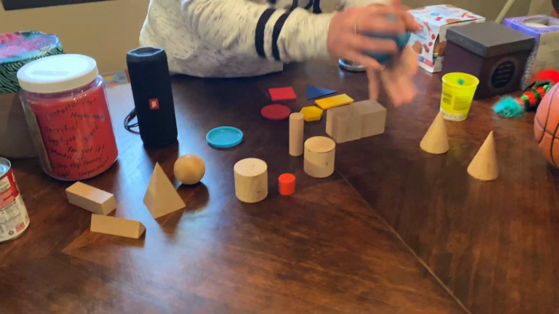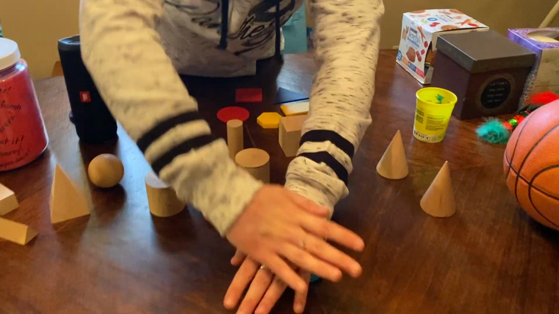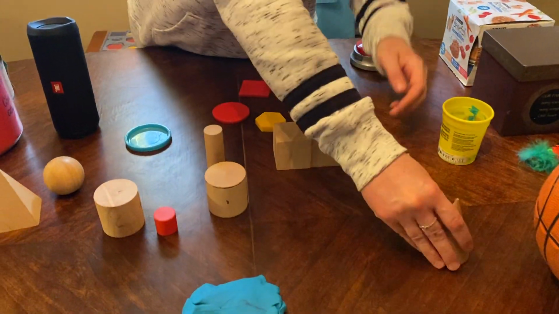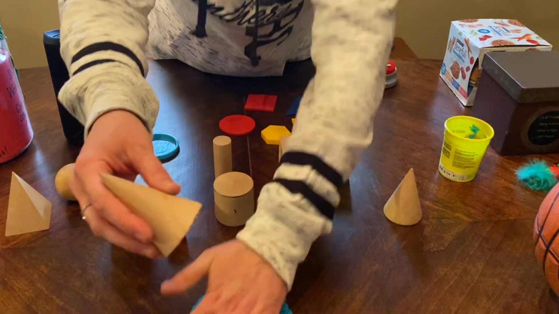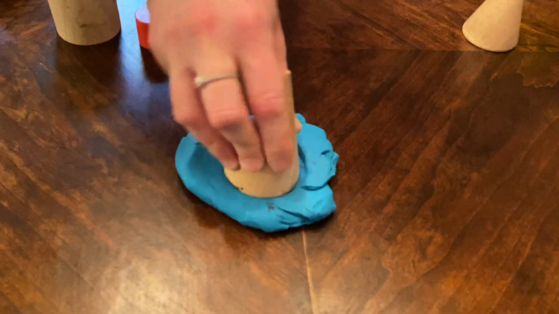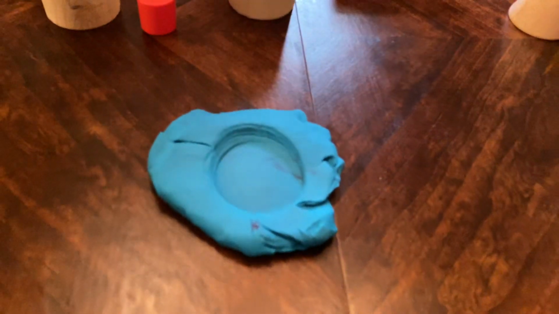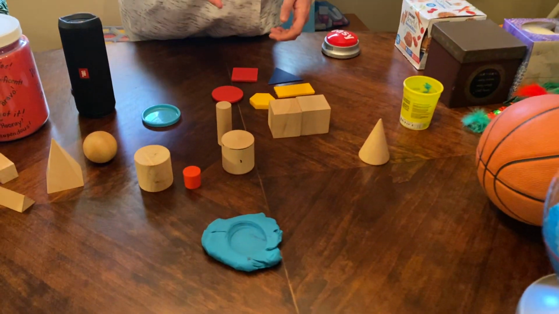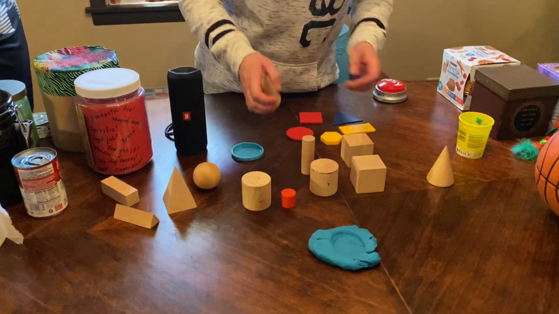And we've got one more left. Let's take the cone. It's got one flat surface, okay? Here it is, let's stamp it down. And what was the face of the cone? It was a circle. So we had circle, circle, we had a square and another circle.